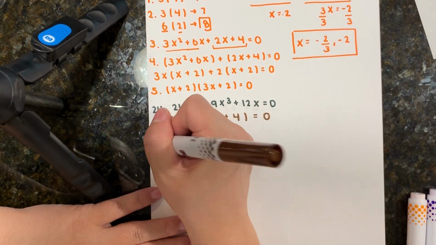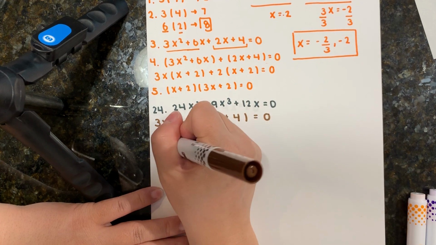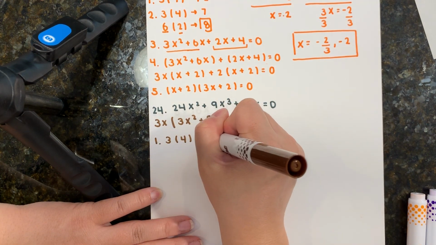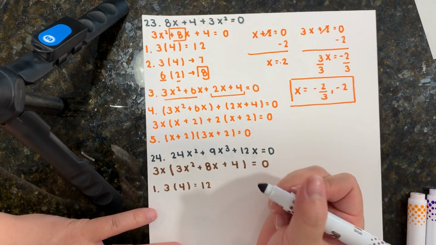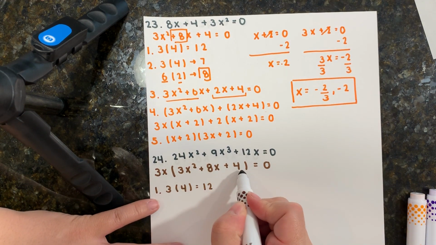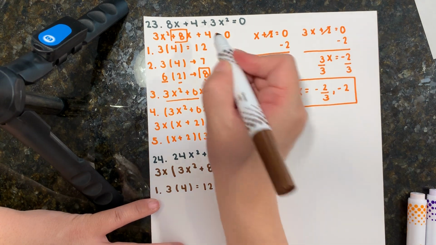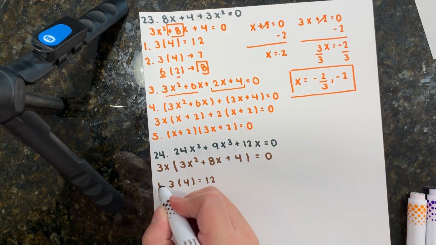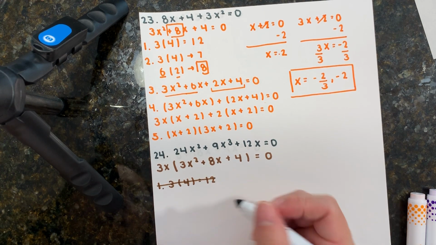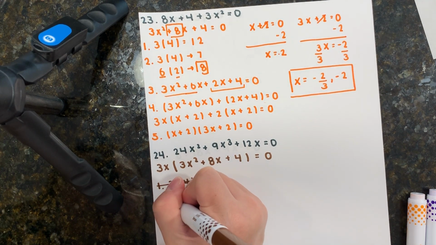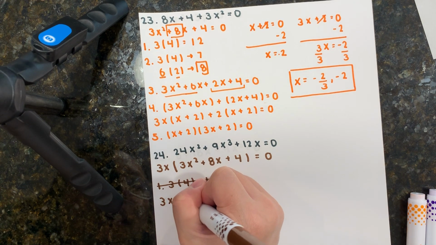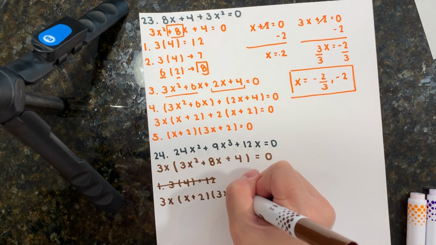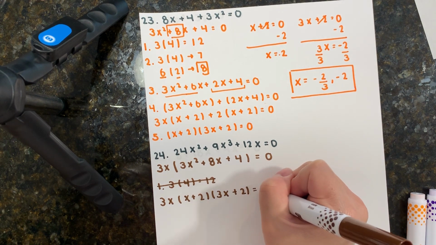So the first step is going to be to multiply the first term by the last term, which would be 3 times 4, which is 12. Oh, wait, we already factored that. The 3x squared plus 8x plus 4. We actually factored that in that last term. So you actually don't have to do all the work for that. It's already factored for us. So this would actually become 3x times x plus 2 times 3x plus 2 equals 0.